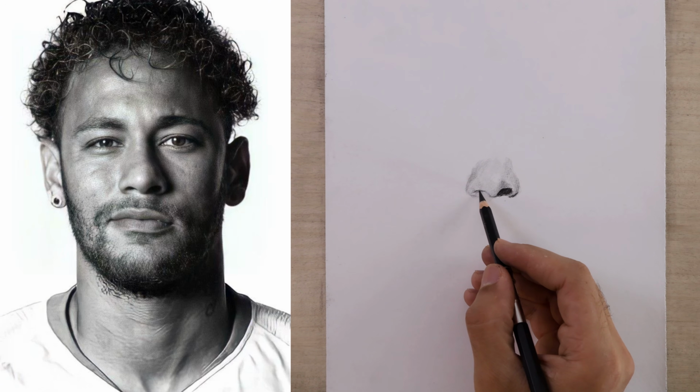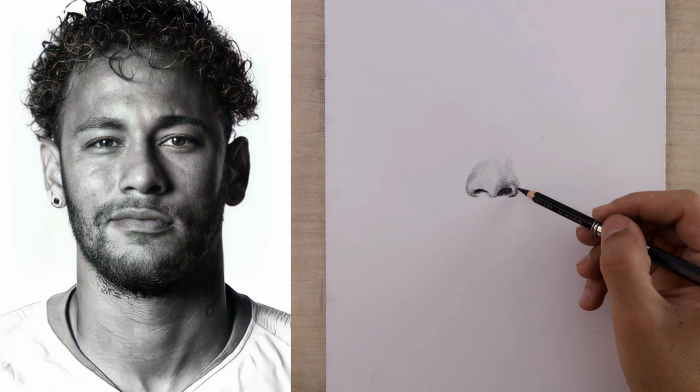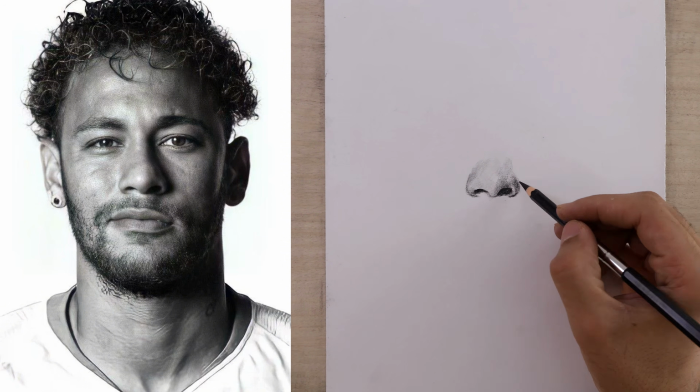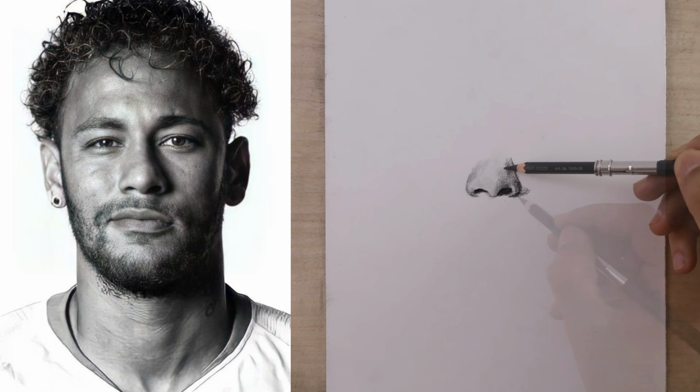Now let's choose our first reference point. For me, it's always the nose, because it's right in the center of the face. Once the nose is in the right place, every other feature becomes easier to compare. I'll show you exactly what I mean. First, I lightly block in the nose with an HB pencil.